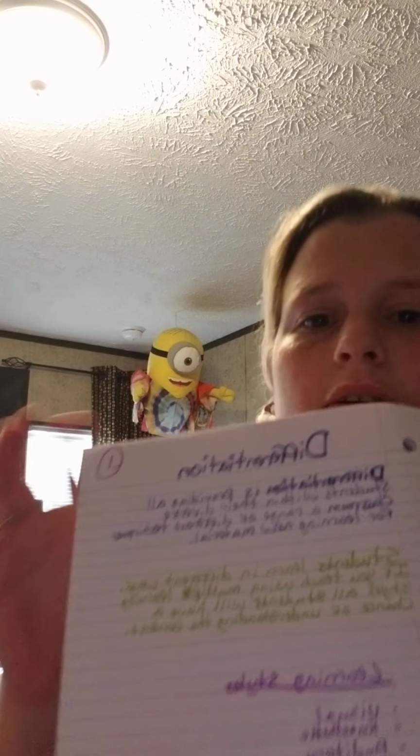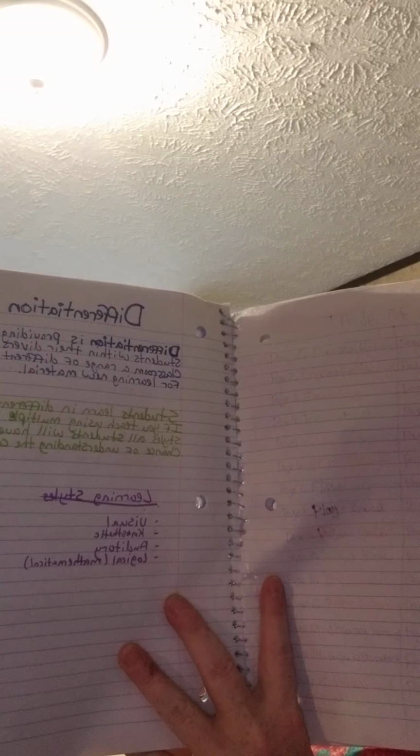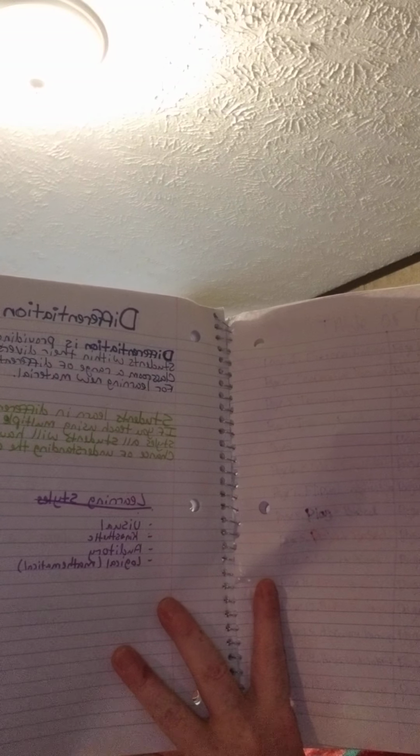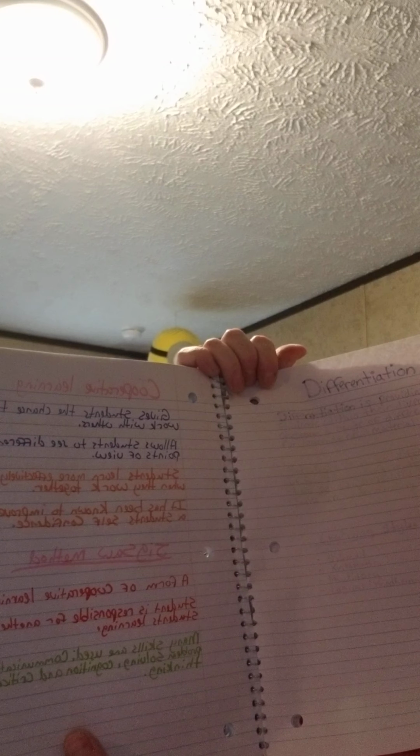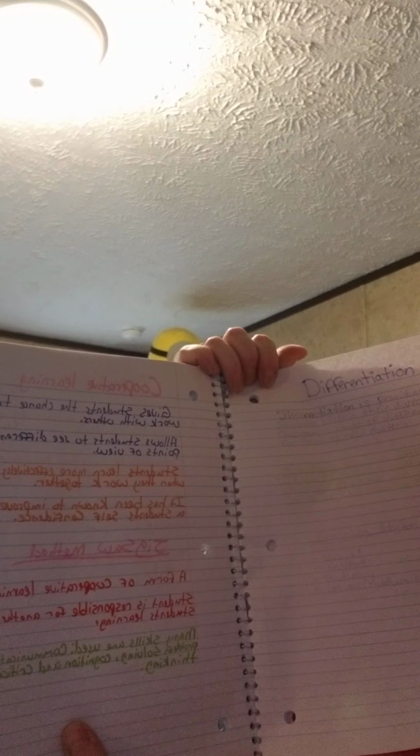First one is differentiation. You can see it right here. Differentiation is providing all students within a diverse classroom a range of different techniques for learning new material. So it would have visual, kinesthetic, auditory, and logical or mathematical learning in it. Second one is cooperative learning. So basically students working with others, get different viewpoints.